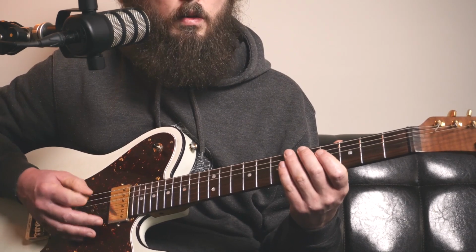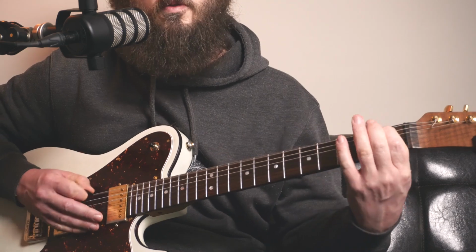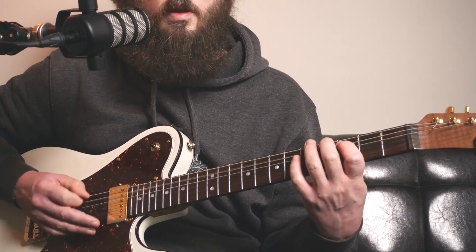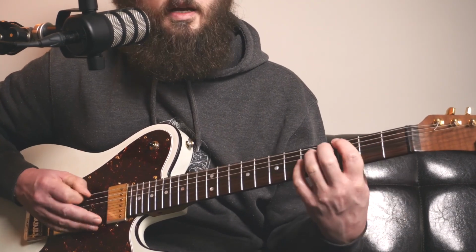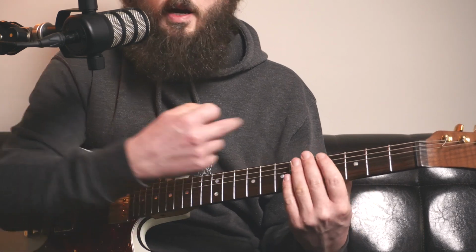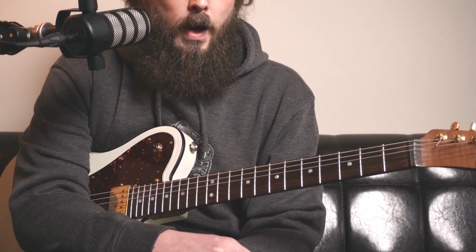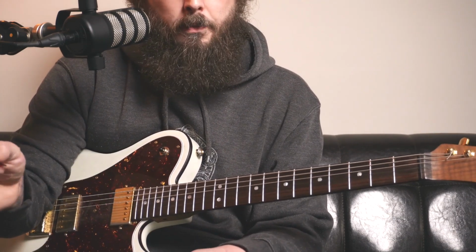Here we go. 1 and 2 and 3 and a 4 and a 1. And then we're back into the riff. And it's going to go back around on that initial riff for a while as it vamps into the melody again.